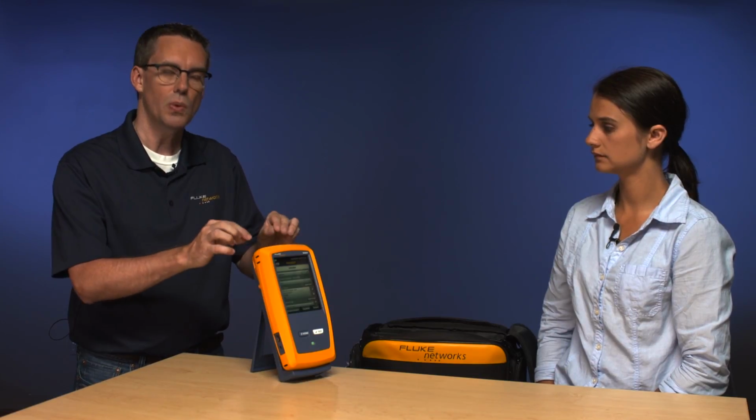Now, the reason why I wanted to show you that is within this project, you can have 10 setups. So if you've got an installation which is a mixture of Cat5e and Cat6a, then you can create one test setup for 5e and one test setup for Cat6a. Likewise, if there's fiber in there, you can also put your fiber setup in here. You don't need the module in the back of the instrument to configure those setups. So our setup is done.